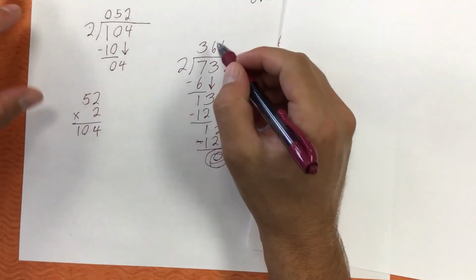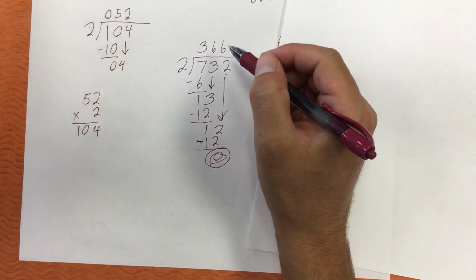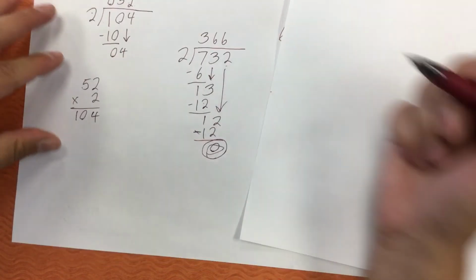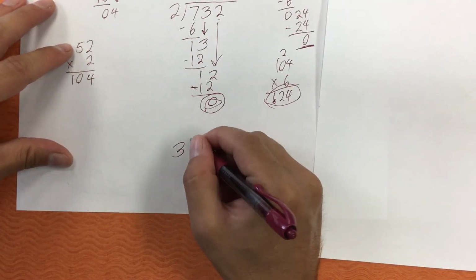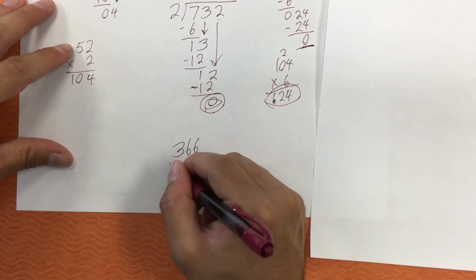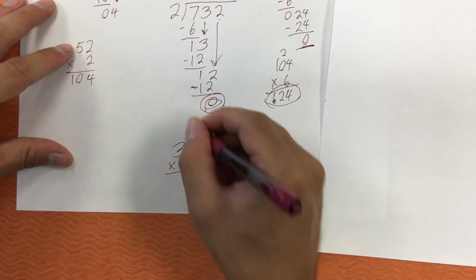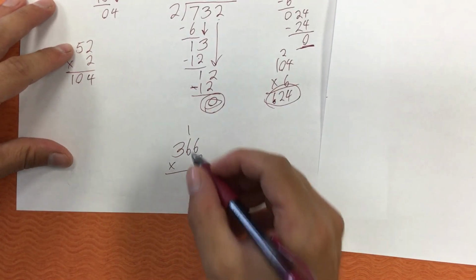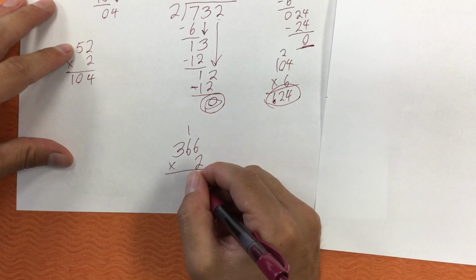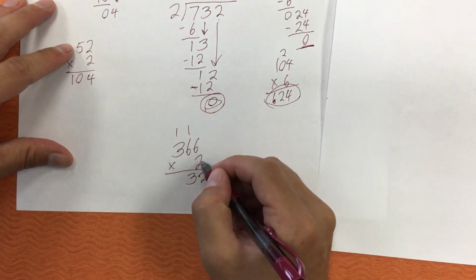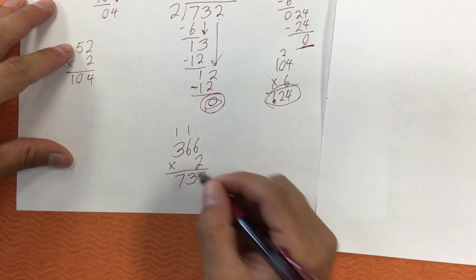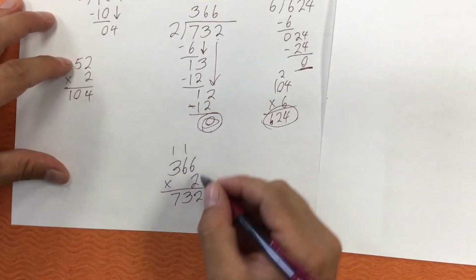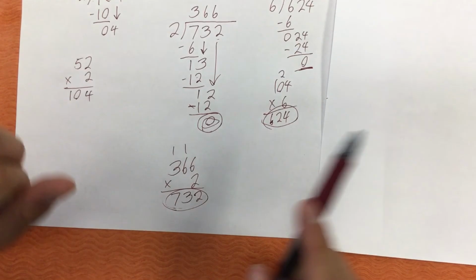All right. It says that 366 times 2 should equal 732. So let's try it. 366 times 2. That's a 12. Carry the 1. 2 times 6, that's 12. Add my 1 in. There's a 3. Carry that 1. 2 times 3 is 6, plus my 1 is 7. 732, 732. That's exactly what I wanted.